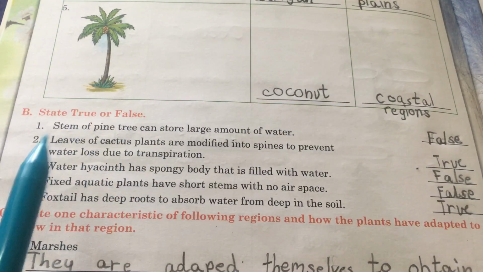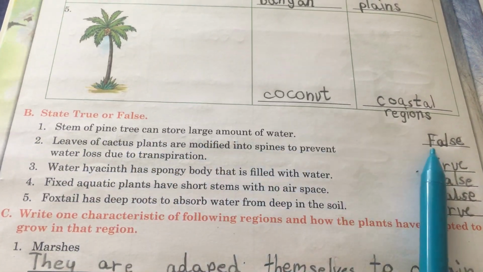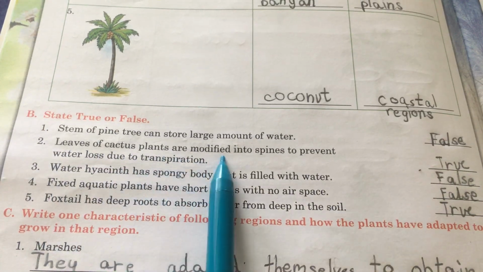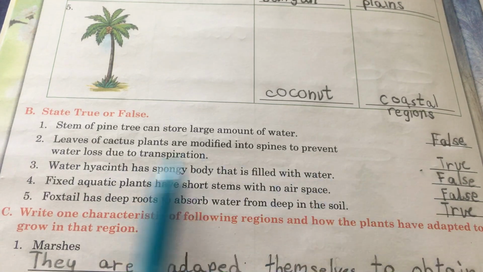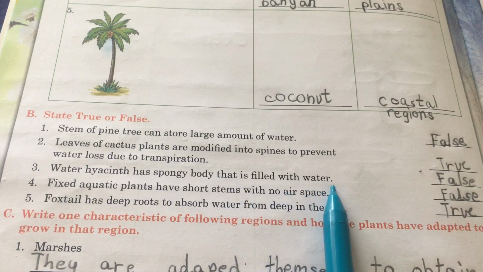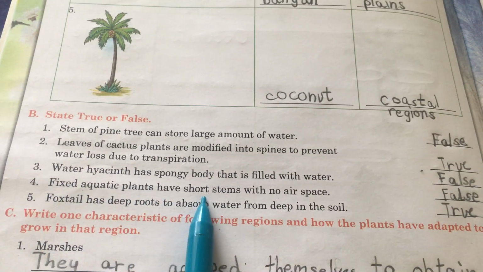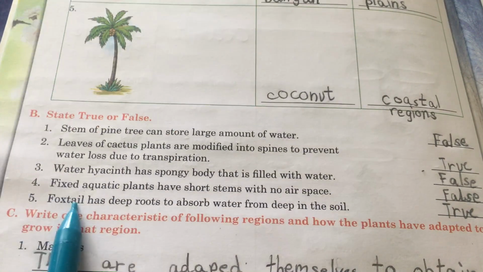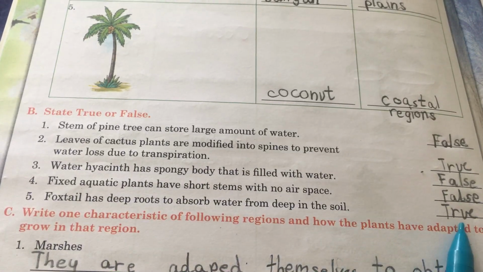State true or false. Number 1. Stem of pine tree can store large amount of water. False. Number 2. Leaves of cactus plants are modified into spines to prevent water loss due to transpiration. True. Number 3. Water hyacinth has spongy body that is filled with water. False. Number 4. Fixed aquatic plants have short stems with no air space. False. And 5. Foxtail has deep roots to absorb water from deep in the soil. This is true.